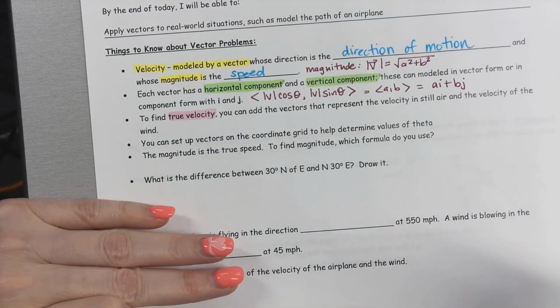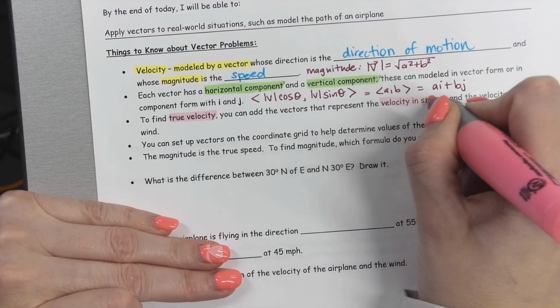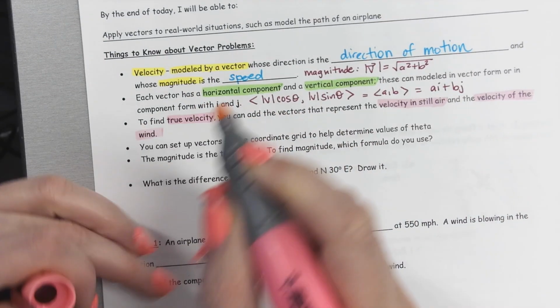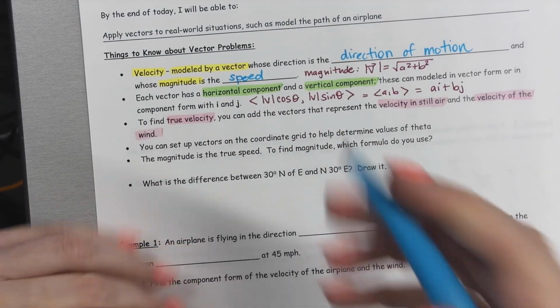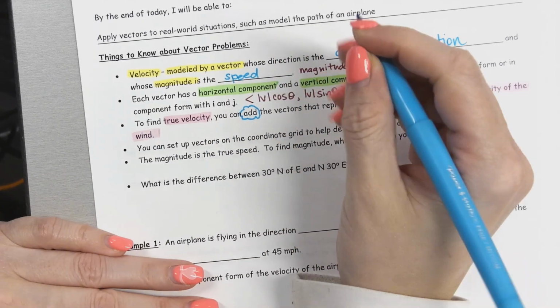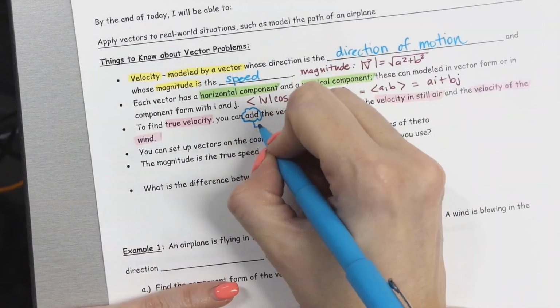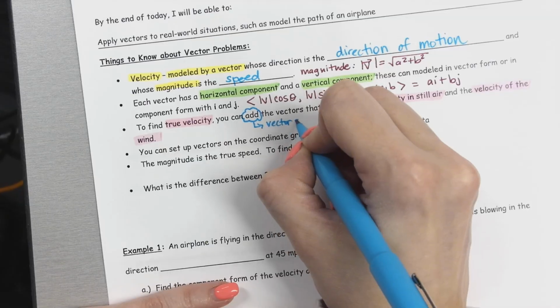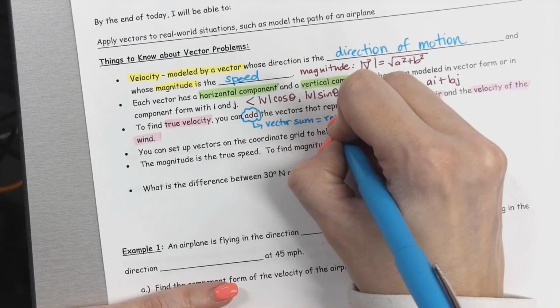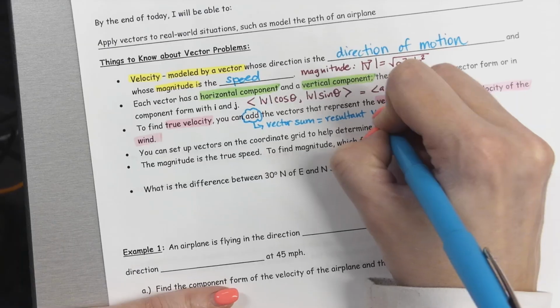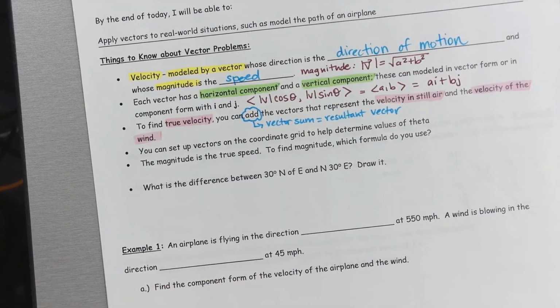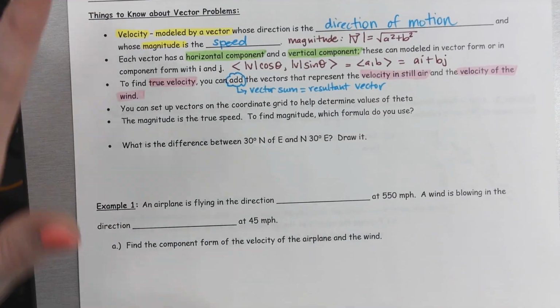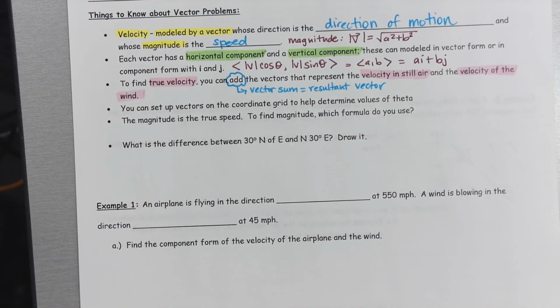Okay? We're also going to talk about today what it means to find what is called the true velocity. And that is where you add the vectors that represent the velocity in still air and the velocity of the wind. Okay, so when you add them together, that is a vector sum. It is called the resultant vector. So you also saw that yesterday, what happens when you add two vectors.